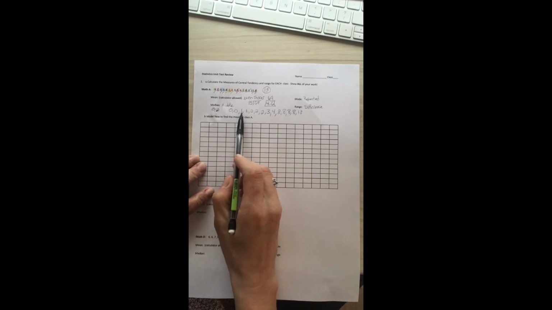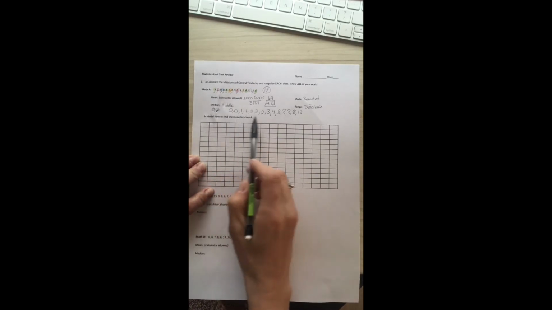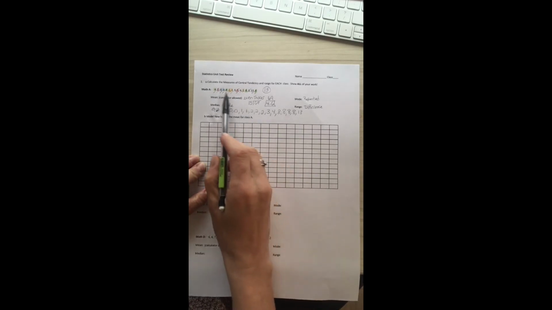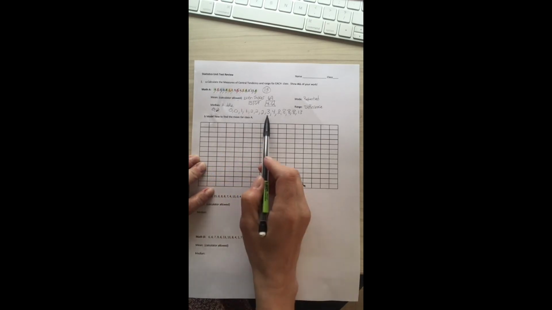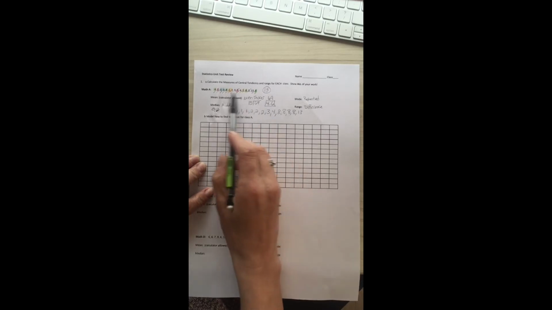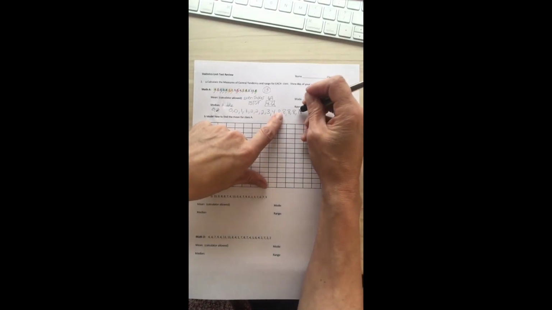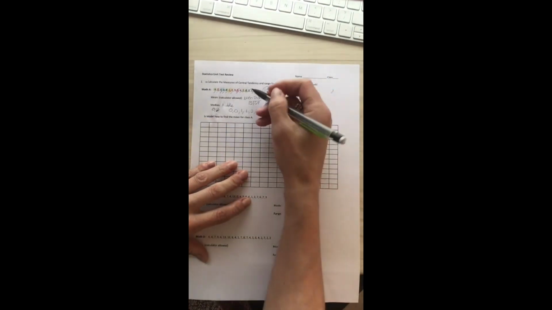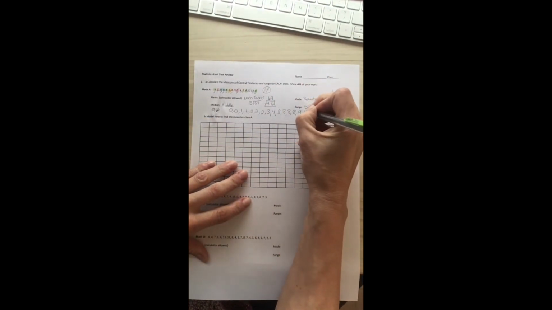I've got my 2 zeros. I've got 2 1s. I've got 3 2s. 1, 2, 3. I've got 1 3, 1 4, and 4 8s. There we go. And I see that I forgot my 9. Okay, super easy to do.